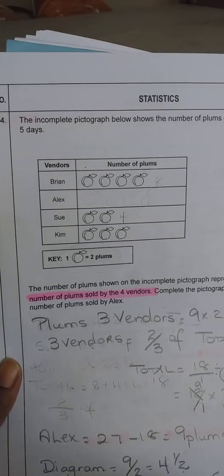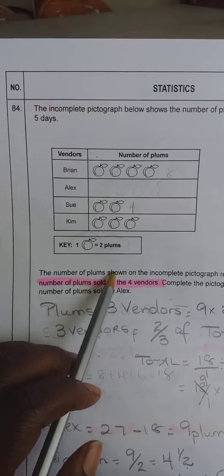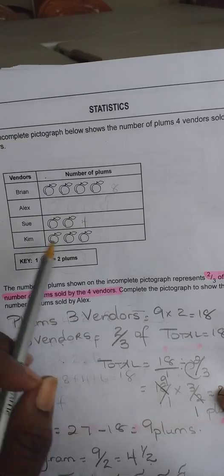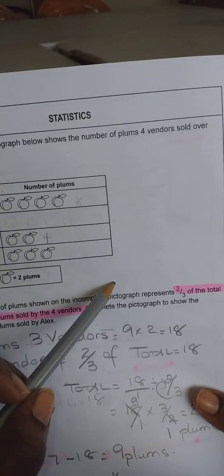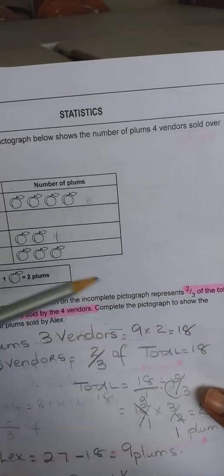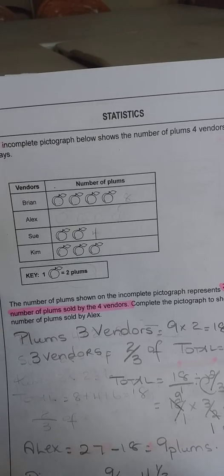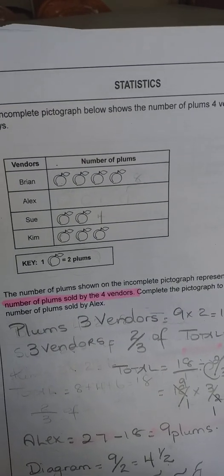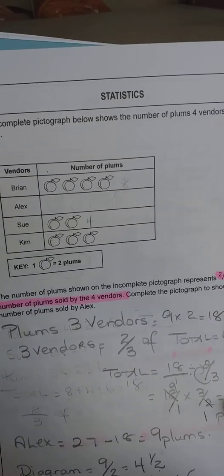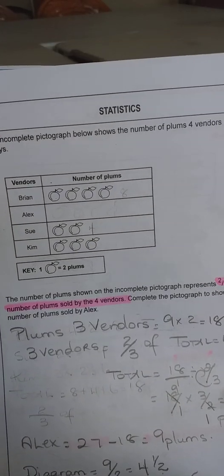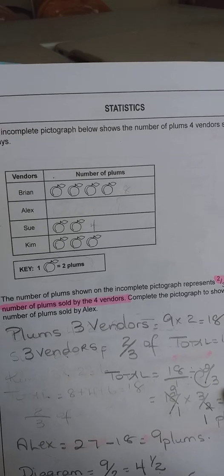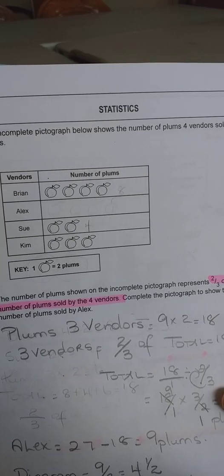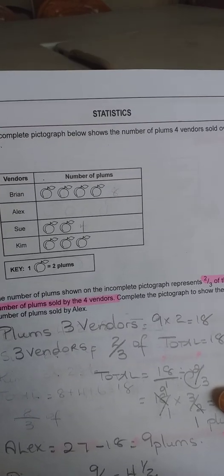So let's look at the question here. The number of plums shown on the incomplete pictograph represents 2/3 of the total number of plums sold by the vendors. Complete the pictograph to show the number of plums sold by Alex, right? So we don't know Alex's value, and we have to determine that. So far we have the 3 vendors, Brian, Sue, and Kim in total, right?